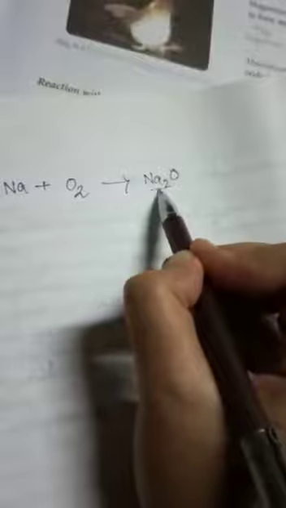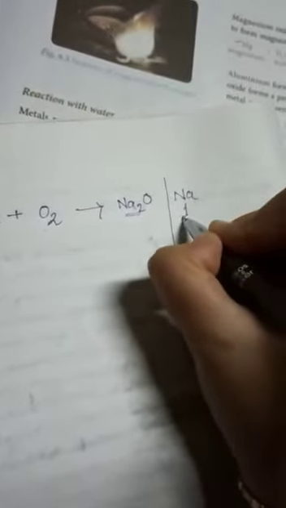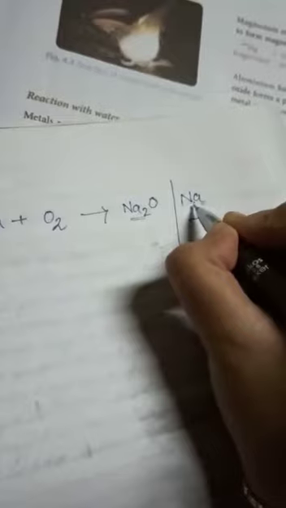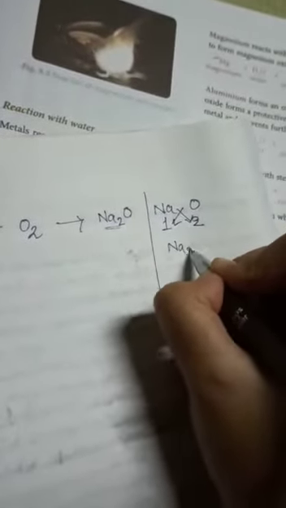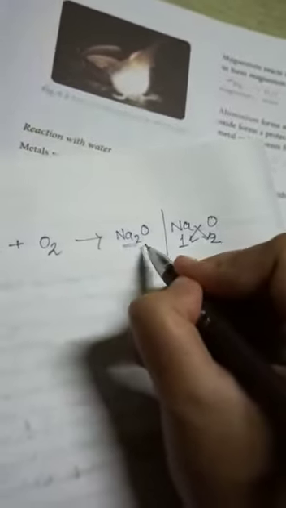Now, the formula of sodium oxide is Na2O. How did I get this formula Na2O? In class 7 you have learned valency. Sodium's valency is 1. The symbol of sodium is Na. That's why I have written Na here. Valency of oxygen is 2. Now when I match it, I get Na2O. That's why the product is Na2O.